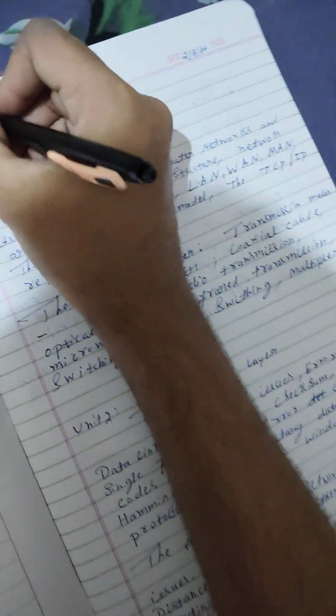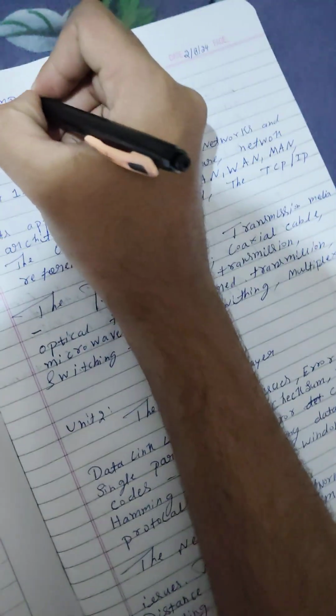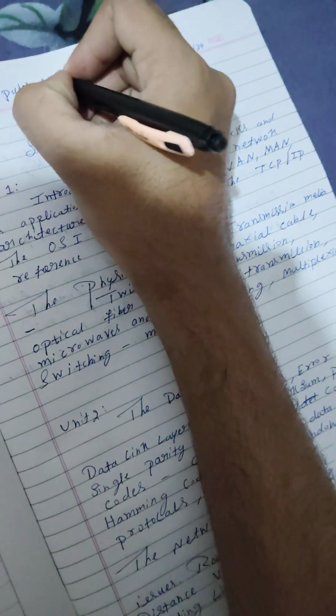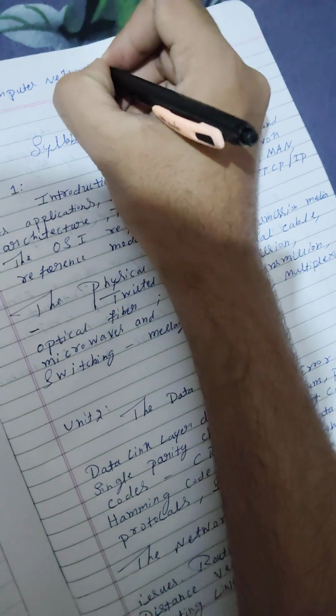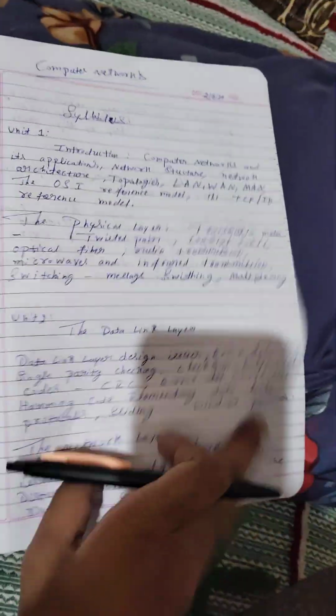Now we are studying computer networks. These are the syllabus. This page is empty, for any important points if needed.